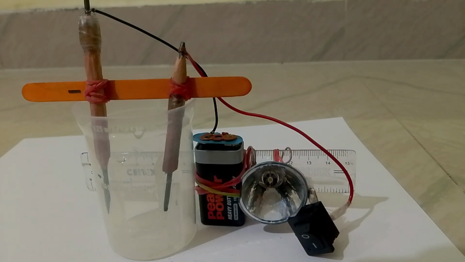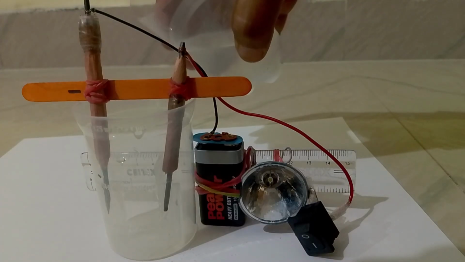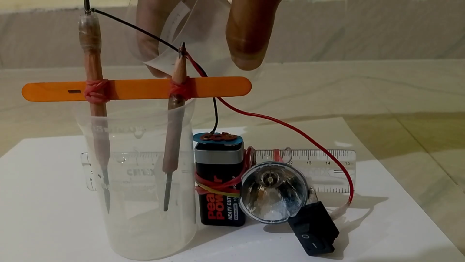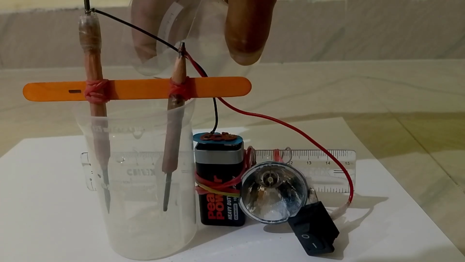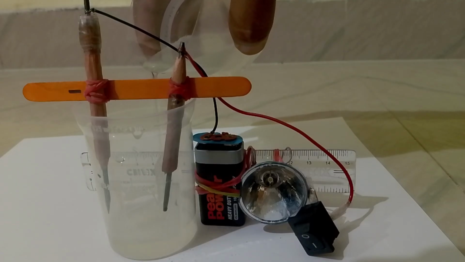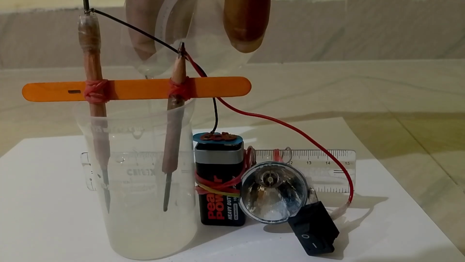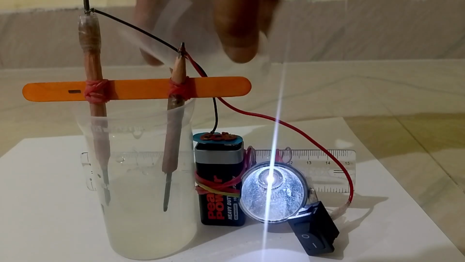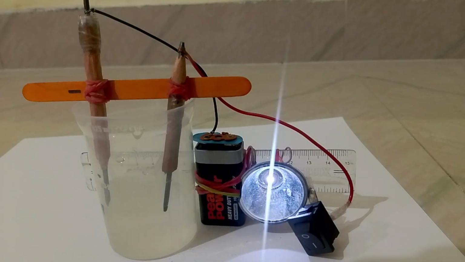Slowly I put in the salt water, salt dissolved in distilled water. Observe the electric lamp. Now observe the sharpness or brightness of the electric lamp.